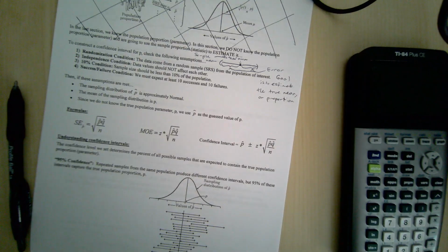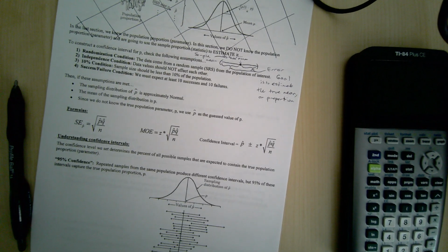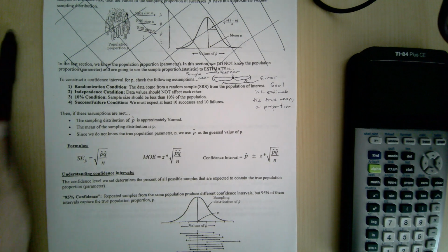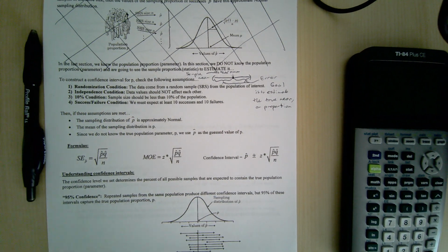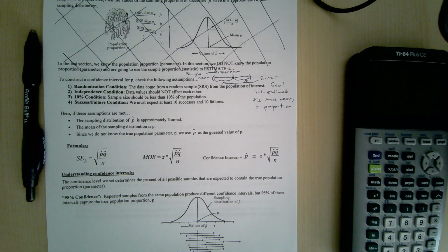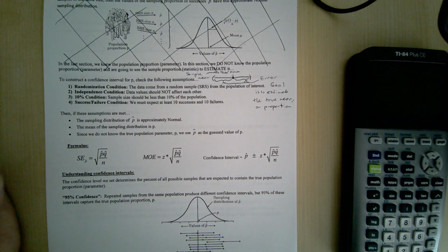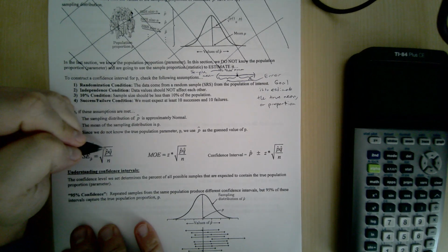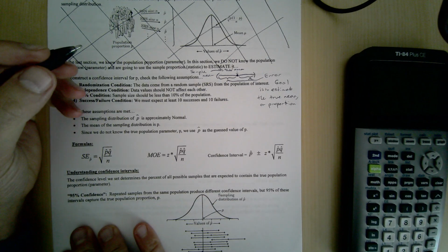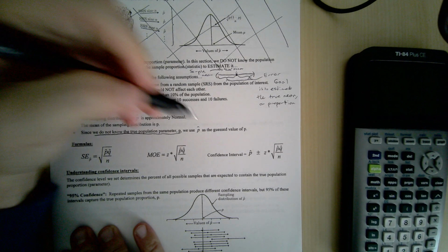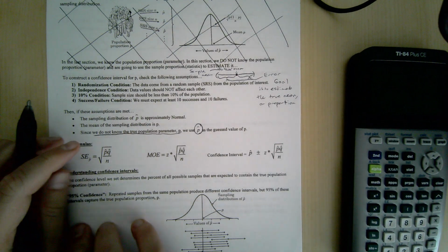We use our sample, and we use something called the standard error and the margin of error. The standard error is what we used to call the standard deviation. We call it the standard error because we don't know it yet. So here's our formula. The important part here is we don't know the true population parameter p. We use p hat as the guessed value of p.